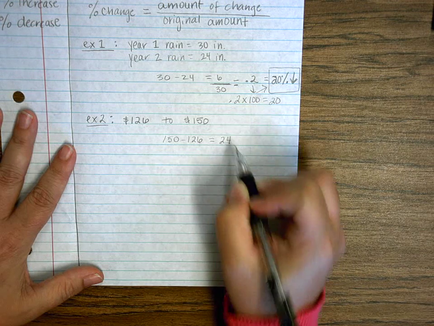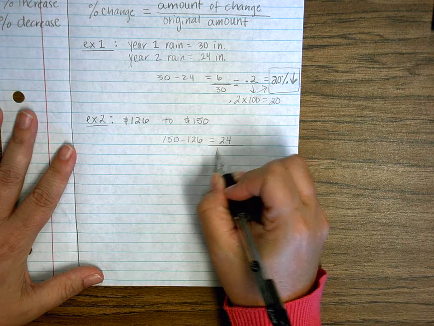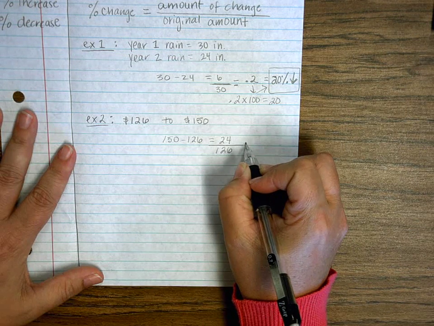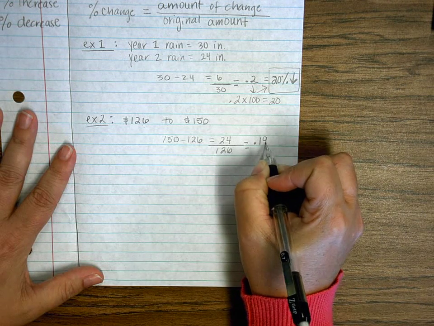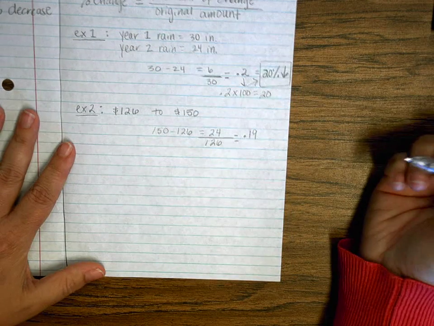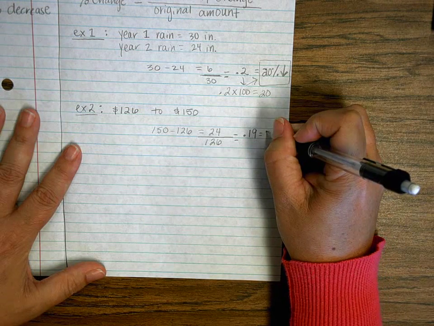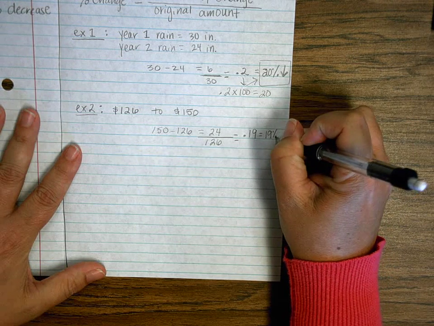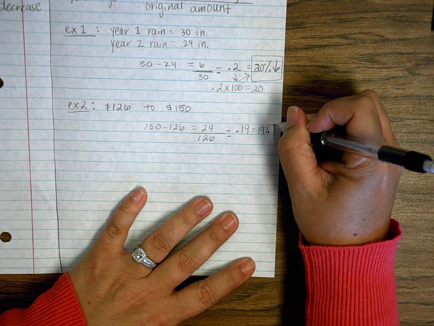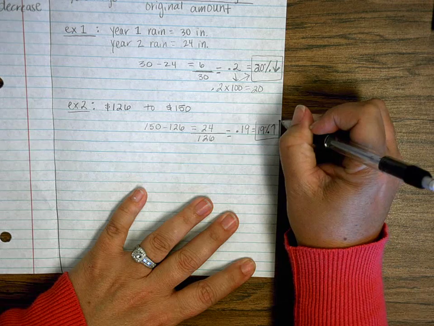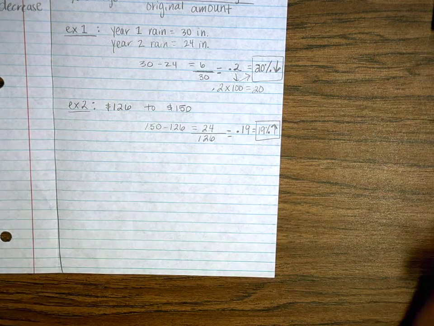And what do you divide that by? You divide that by 126. Good. That's the original amount, right? So when you divide that, you get in your calculator 0.19. What is that as a percentage? 19%. And if you're not sure, you can multiply by 100. 19%. And is my arrow going up or down? Up, because look, the price went up. My Nikes went up. Yeah, my LeBron signed Nikes went up. Okay, so that is percent of change.